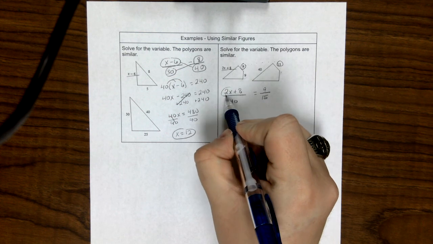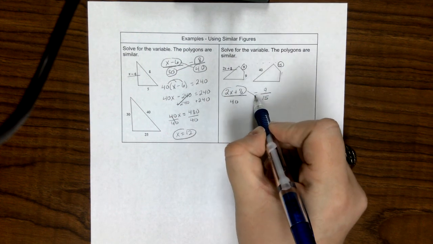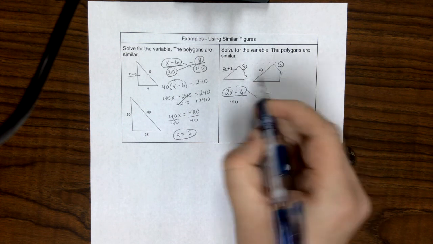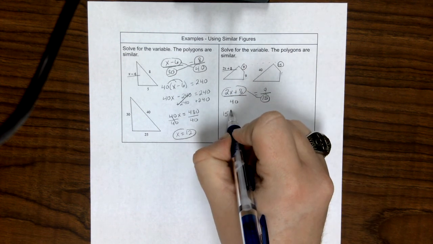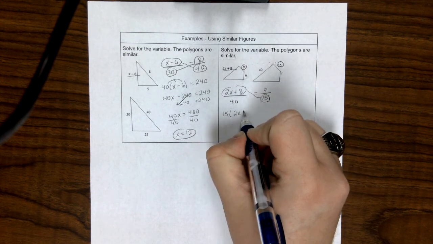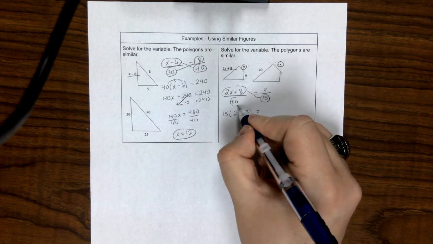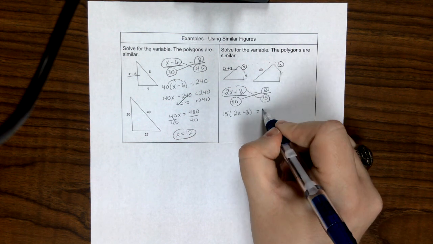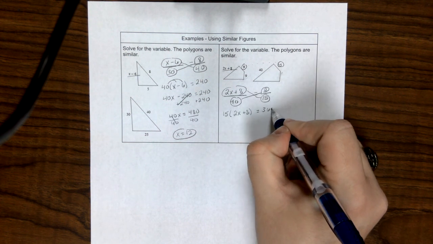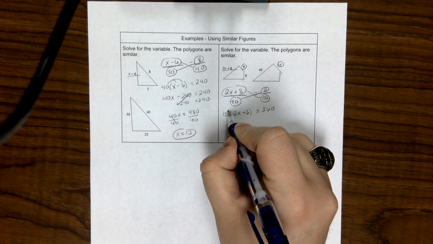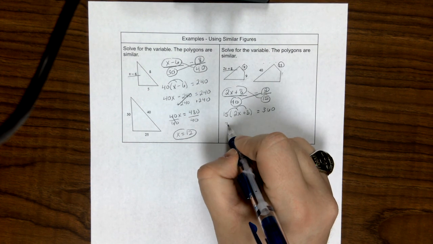All right. First step is to cross multiply. It's another distribute situation. And then 40 times 9 is 360. Distribute.